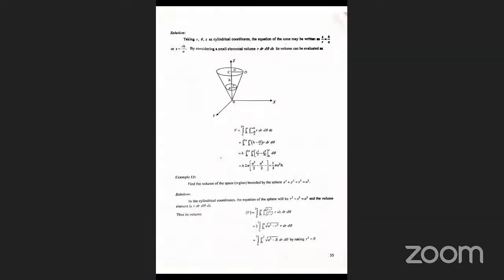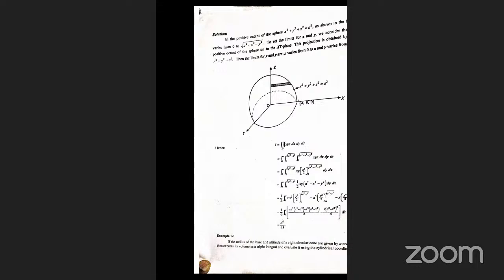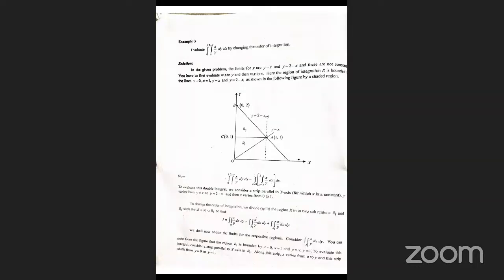In yesterday's class, we discussed only up to the change of order. Now we have to evaluate the double integration using the polar coordinates.